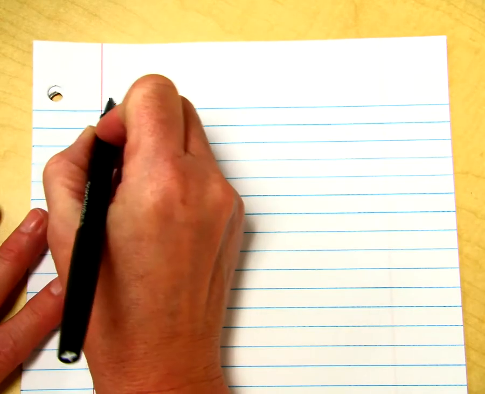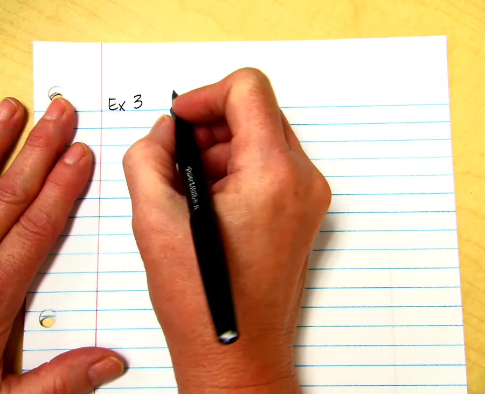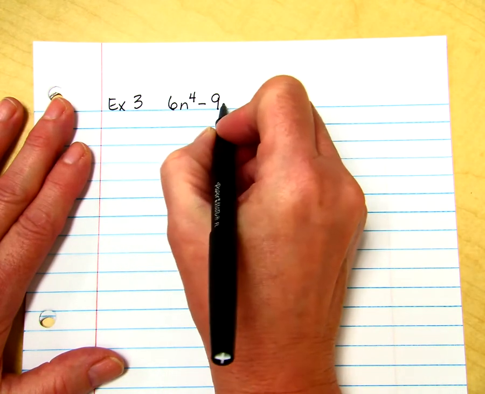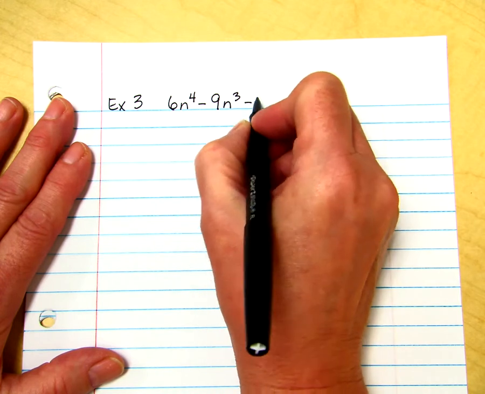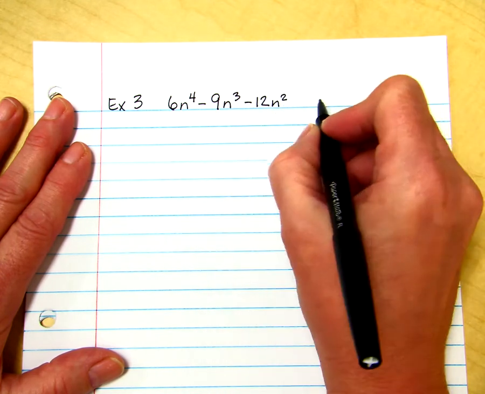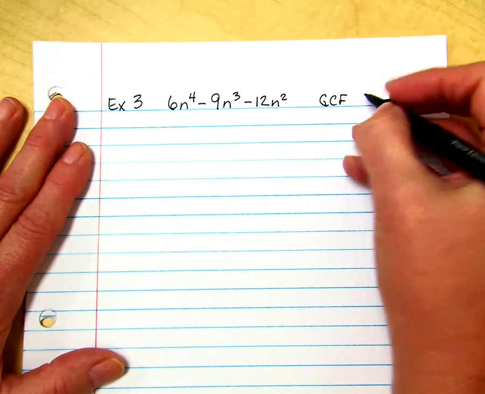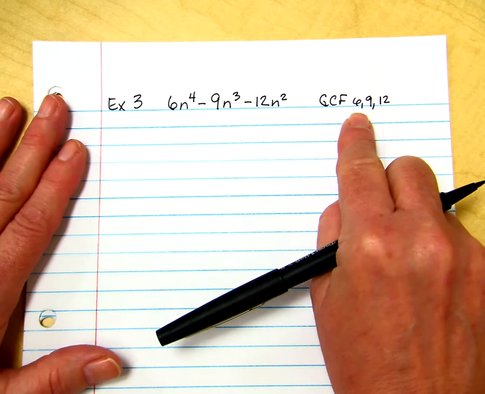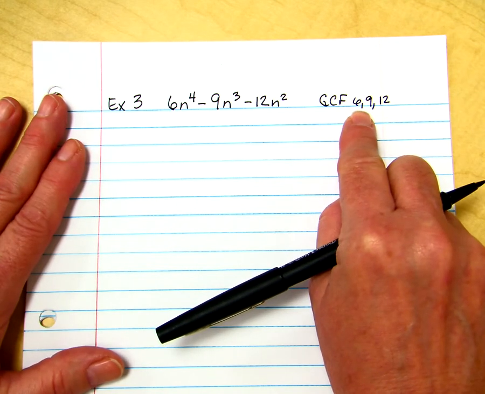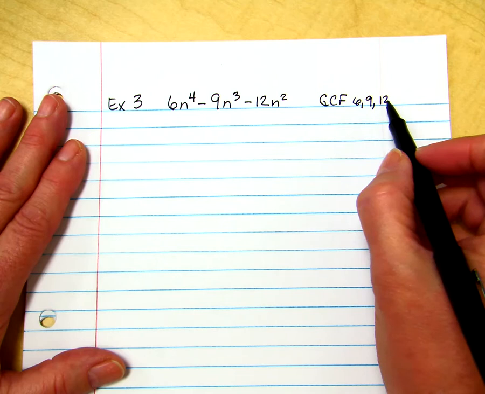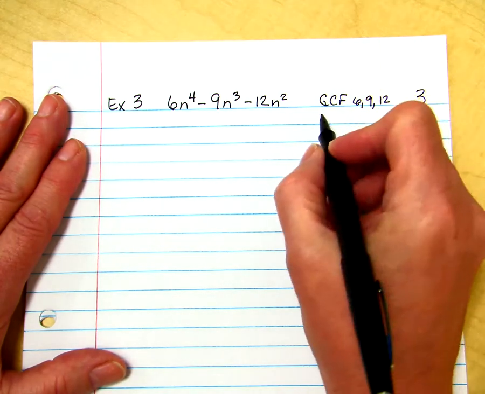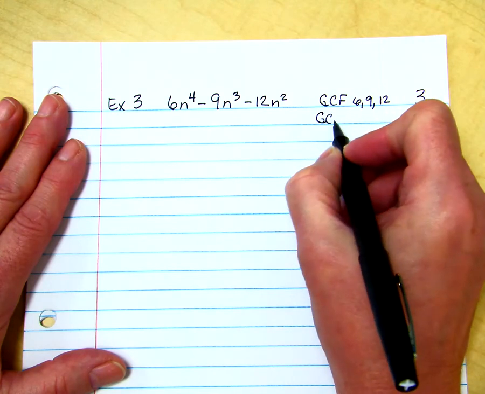Okay, example 3. We have 6n to the 4th minus 9n to the 3rd minus 12n squared. To find the greatest common factor of 3 numbers, you put the first 2 into the calculator, and you're going to get a greatest common factor of 3. You use that 3 and the 12, and you actually do end up with 3 as your greatest common factor for 6, 9, and 12.